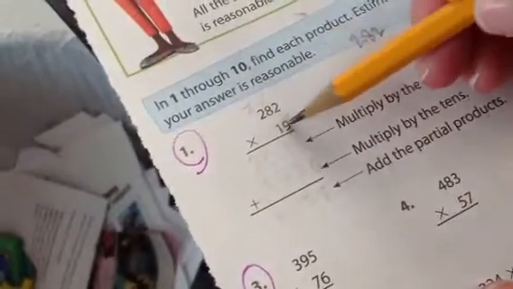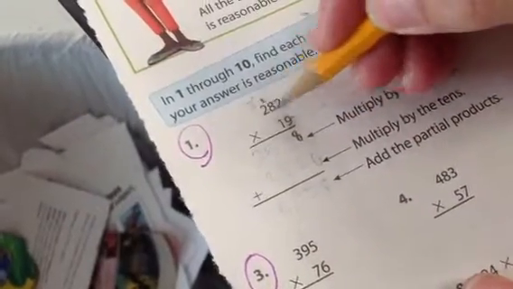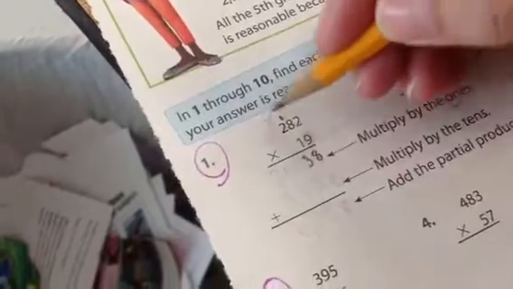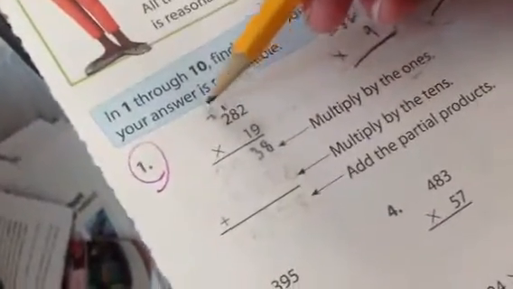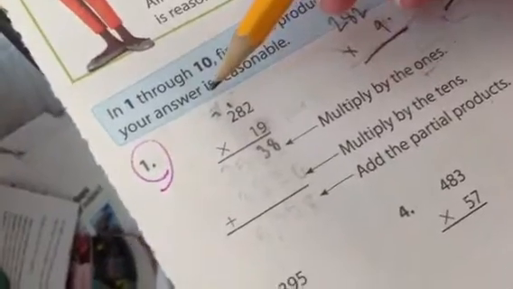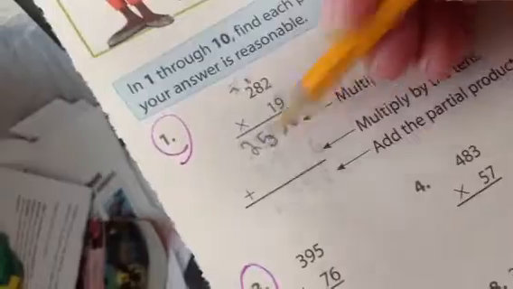Okay, so here's the process, guys. Always start at the bottom. Always, always, always. 9 times 2 is 18. Carry that 1. 9 times 8 is 72, plus 1 is 73. Have to draw real small and neat. 9 times 2 is 18, plus 7, 18, 19, 20, 21, 22, 23, 24, and 25. Yes, even a teacher sometimes has to use her fingers.